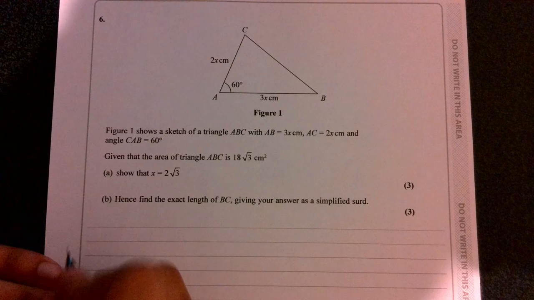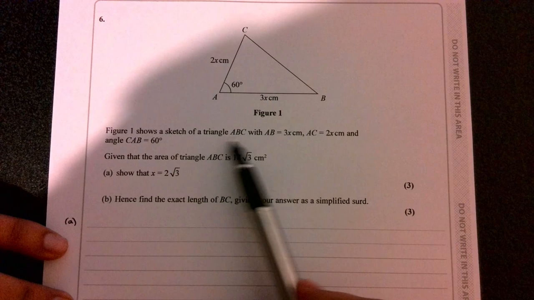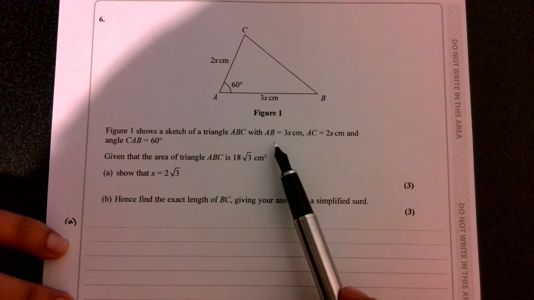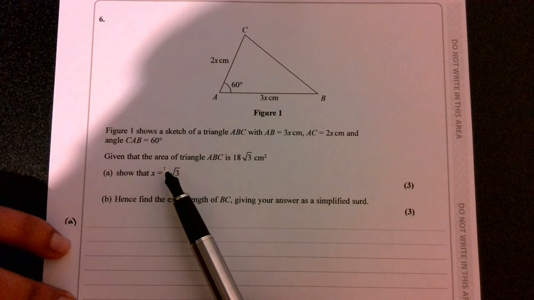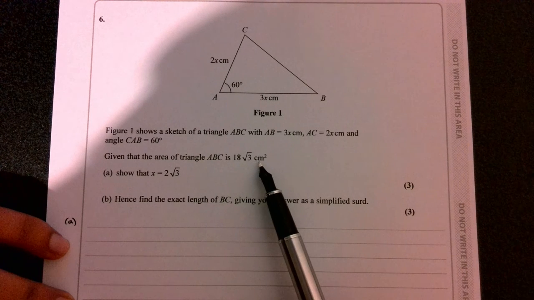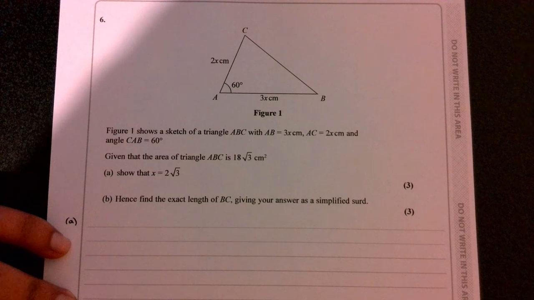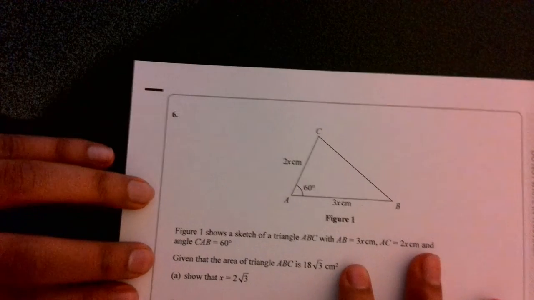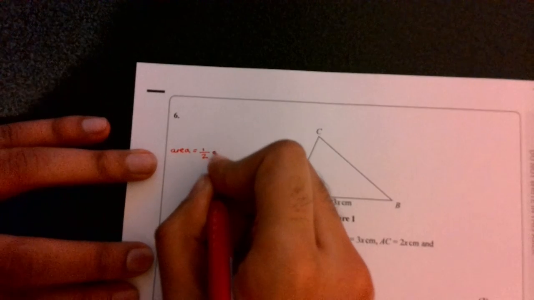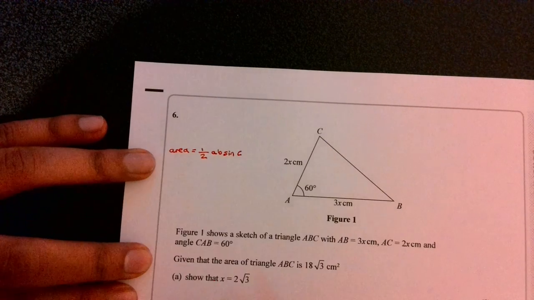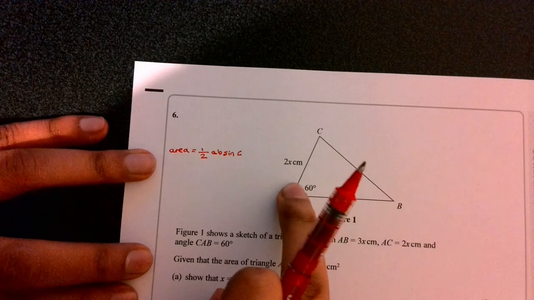For question 6, part A, we have over here figure 1, which shows a sketch of the triangle ABC with AB equaling 3x, AC equaling 2x, and the angle CAB equaling 60 degrees. Given that the area of the triangle ABC is 18 root 3 centimeters squared, we have to show that x is equal to 2 root 3. Now, it's quite important to know that the area of a triangle is equal to a half ab sine C. In other words, a half times a length times a length with an angle in between those lengths.